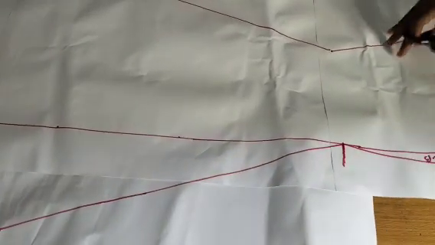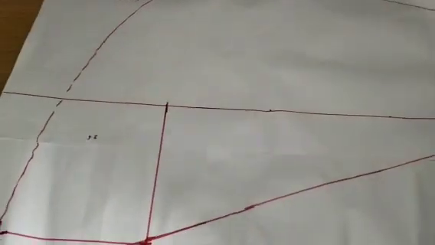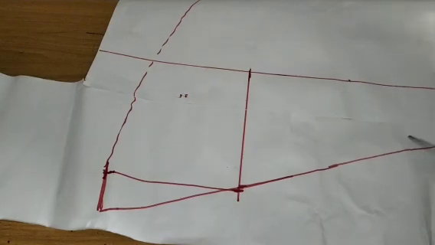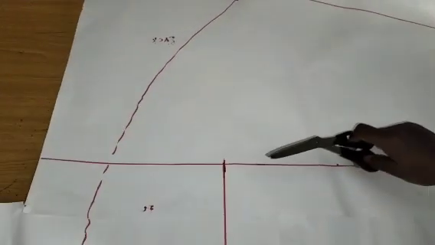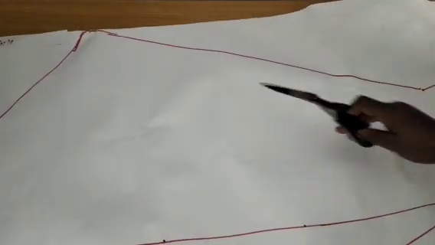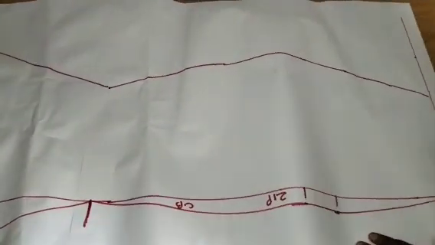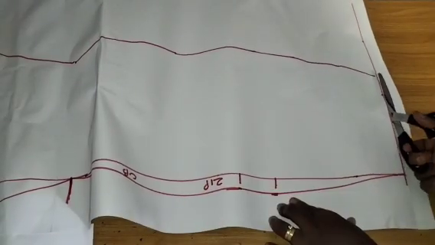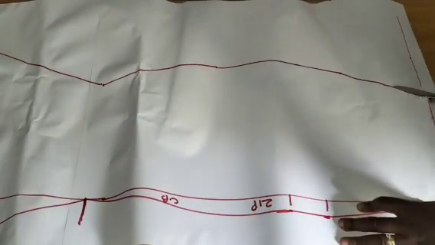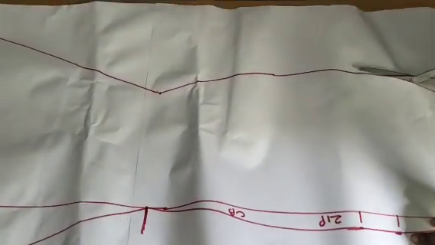drafting. So you can see how long the tail part of this dress looks like. Can you see? So this is how long it looks like. So I'm going to cut it out right now on the underbust line. I will cut on the side of the skirt.